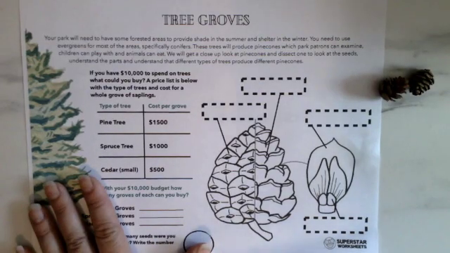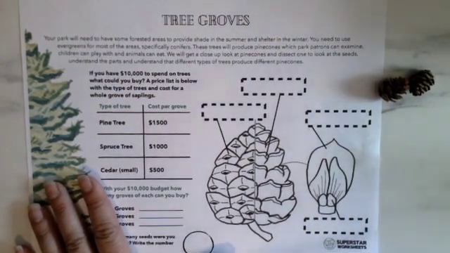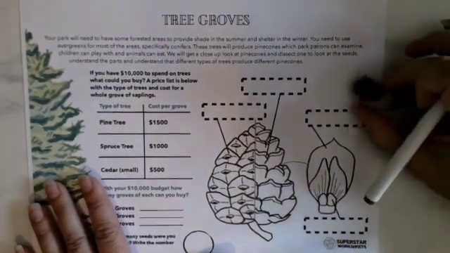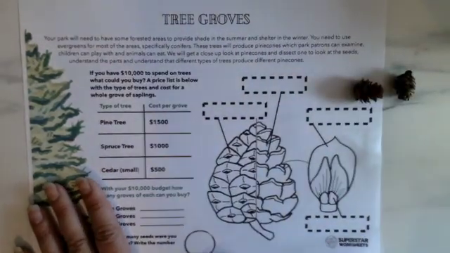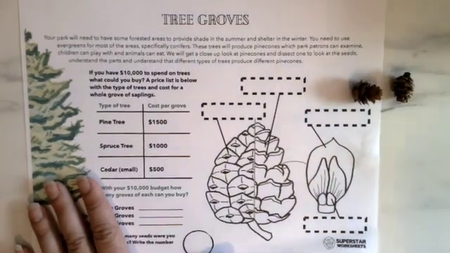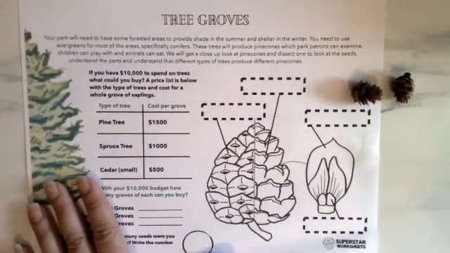All right, so we've got our tree groves worksheet out, and we're going to be talking about the different parts of the little pine cones that I gave you. Then we're also going to be doing some math and figuring out what kind of tree groves you would want to add to your park. So your park will need to have some forested areas to provide shade in the summer and shelter in the winter. You need to use evergreens.